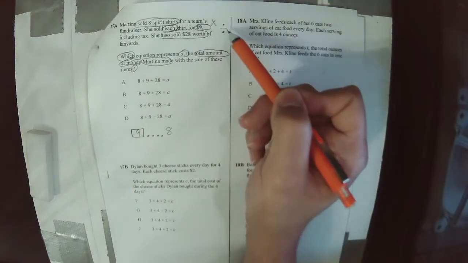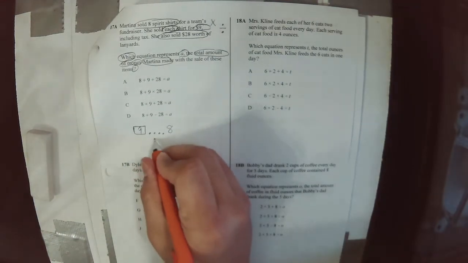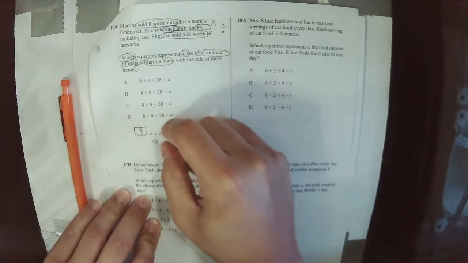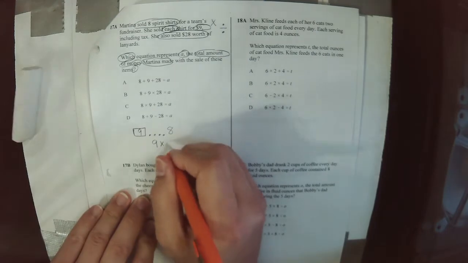Okay. So what operation should I use? Multiplication or division? Multiplication. I'm going to need 9 times... Oh, sorry, not 9 times 9. 9 times 8. But they did tell us that that's not the only thing she sold.